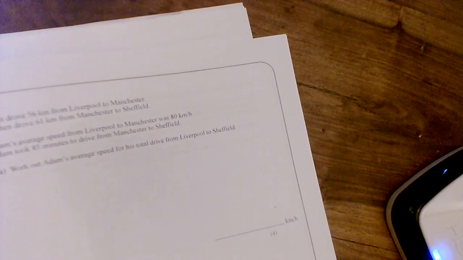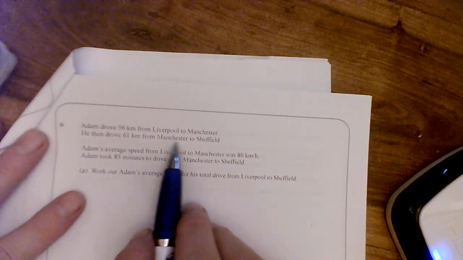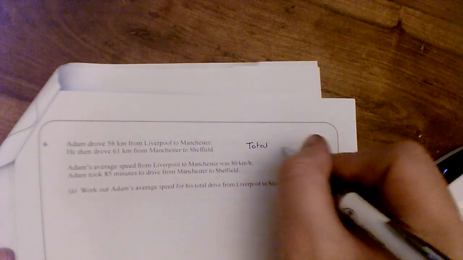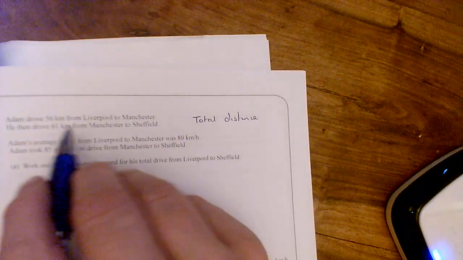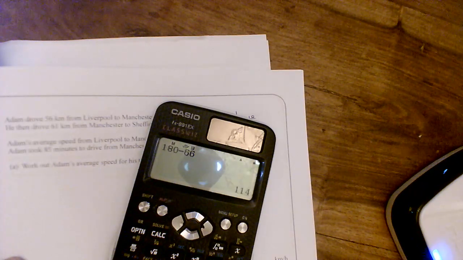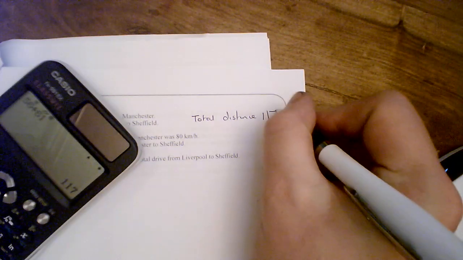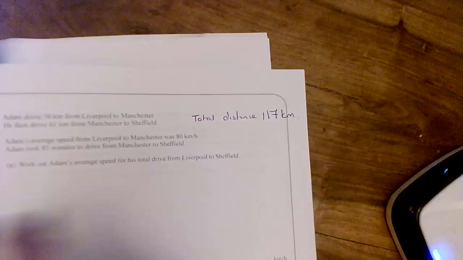Okay. Next question. We've got this time question, distance time thing. So 56 kilometres Liverpool to Manchester, 61 kilometres Manchester to Sheffield. So you know the total distance. So total distance from Liverpool to Sheffield is just these two added together. So 56 plus 61. Do use your calculator. It's quite a simple sum, but just use your calculator just to make sure you know what you're doing. So that's 117 kilometres altogether.